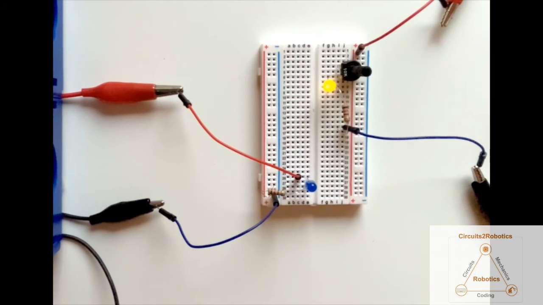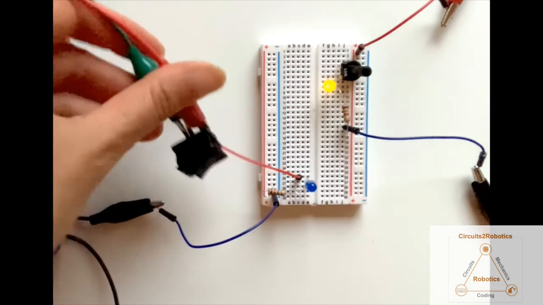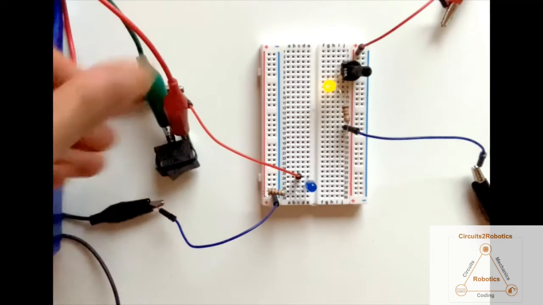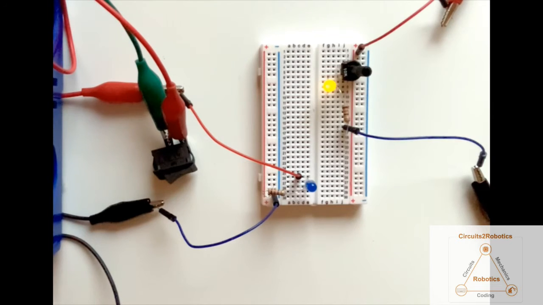While at the bottom, we have another independent circuit with a blue LED, a resistor, and another 3-volt battery supply. And this circuit is connected to a switch which can turn the LED on or off.